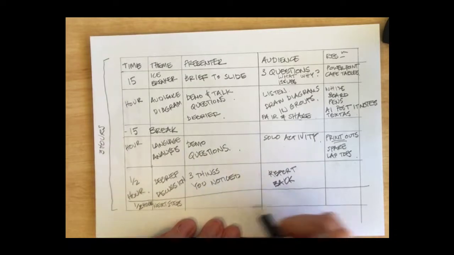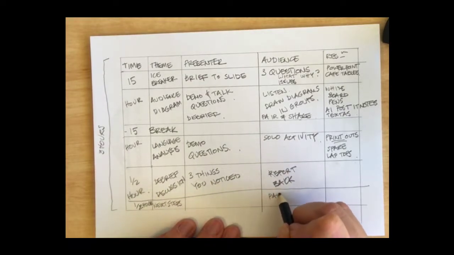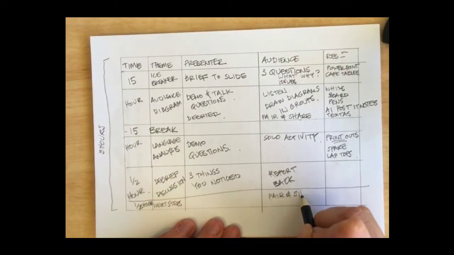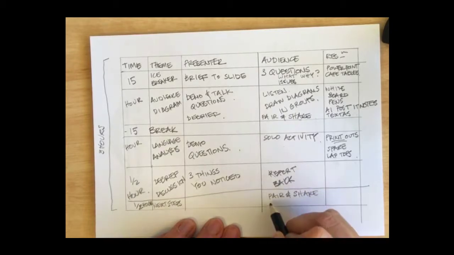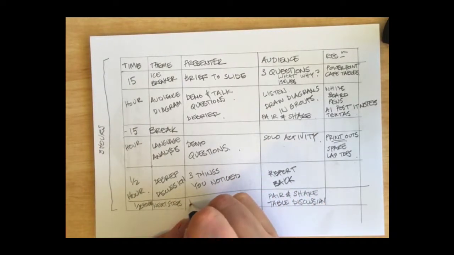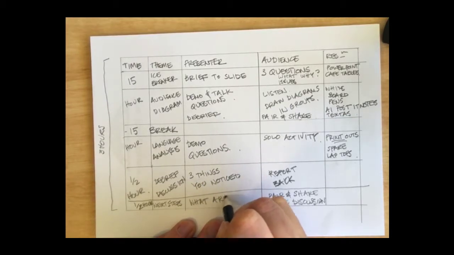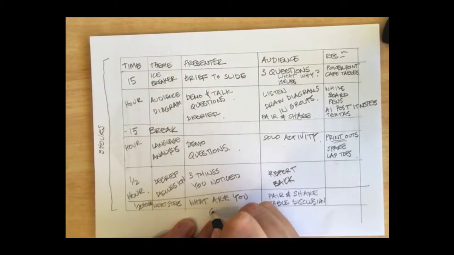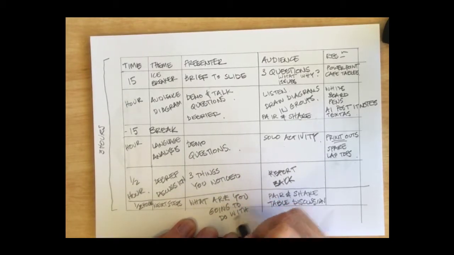So it might be a pair and share or a table discussion. What are you going to do with what you learned?